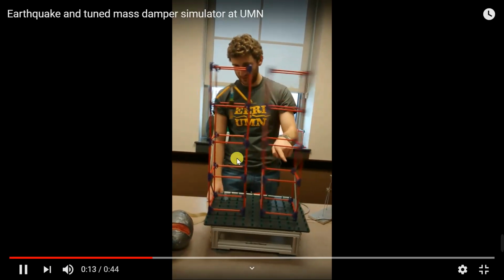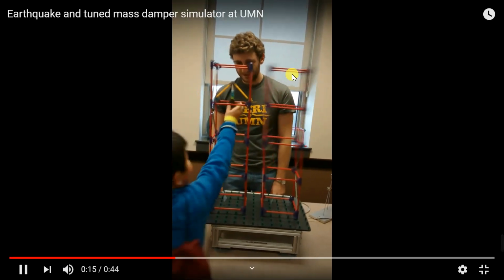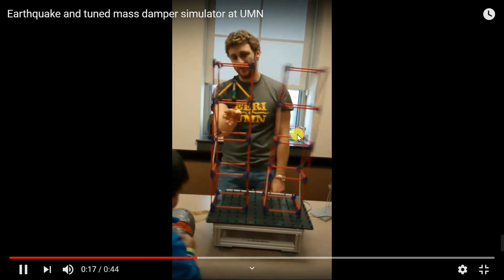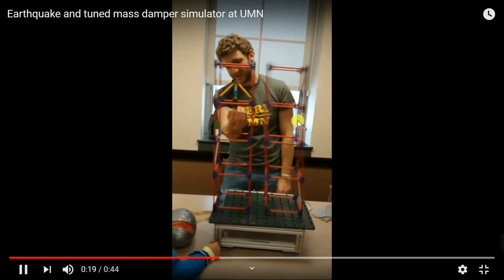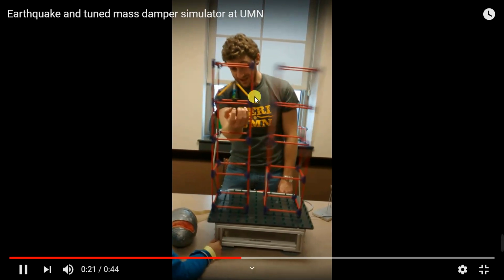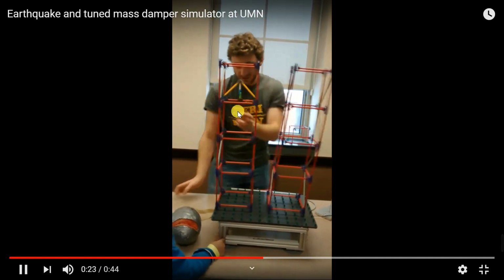We actually make the building better because now it looks less than before. So, in terms of deformation, mas malaki tong pag-deform ng walang mass damper, ay, nang may mass damper. So, yun yung effect ng tuned mass damper. Ina-absorb niya yung energy.